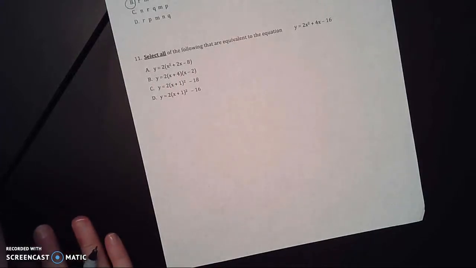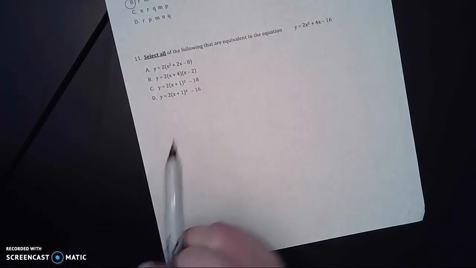Okay, so number 11 says select all of the following that are equivalent to the equation y equals 2x squared plus 4x minus 16. First clue is select all that apply means there's more than one answer for the problem, so you got to be checking each one to see. Second thing is let's look at the answers to kind of see what they're looking for.